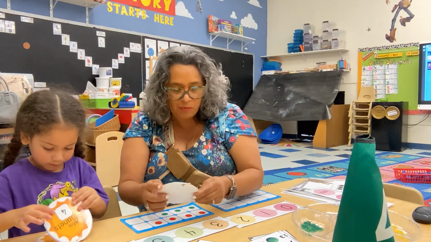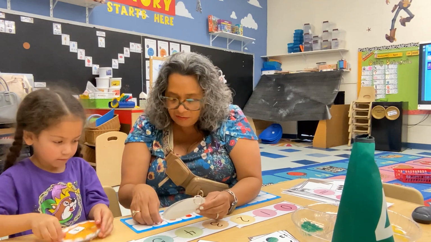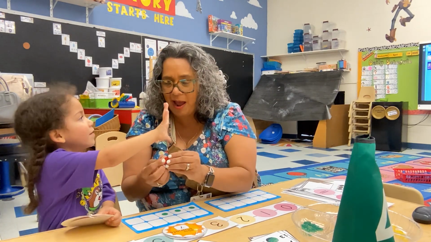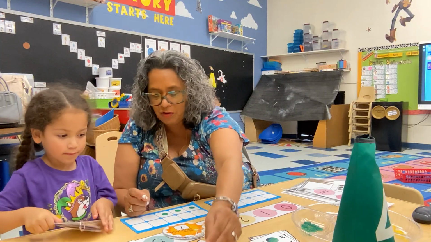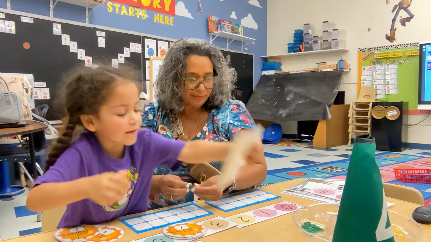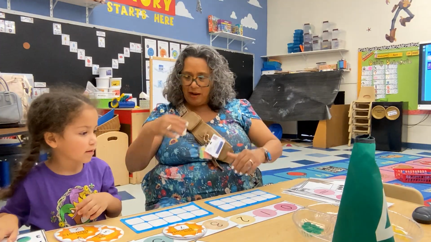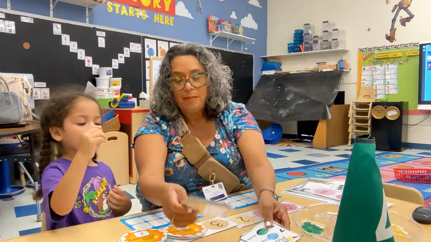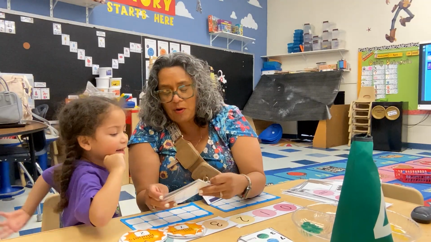So we're going to do another one. You want to do another one? Yes or no? Okay. Let's put the red back. I'm going to give you your cards and you can do another one. Put the green back. Okay. And what color do you want? Pick a color.